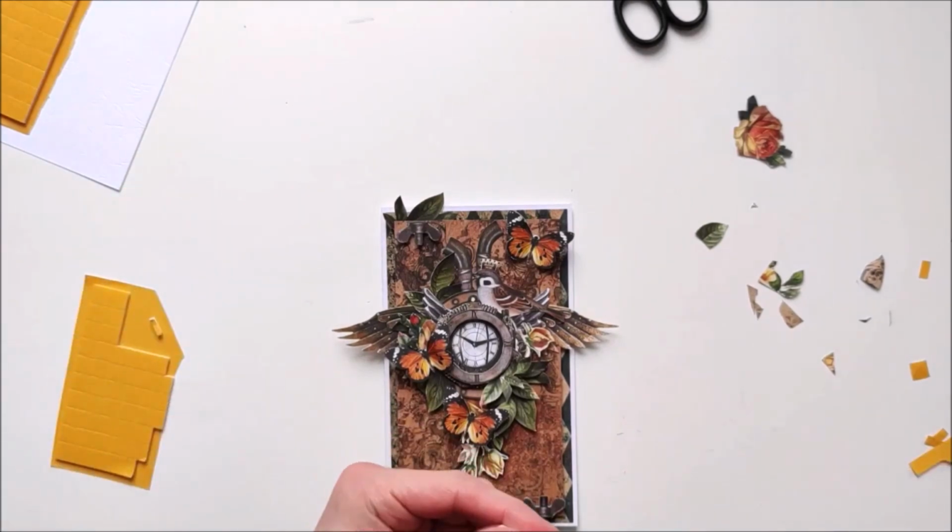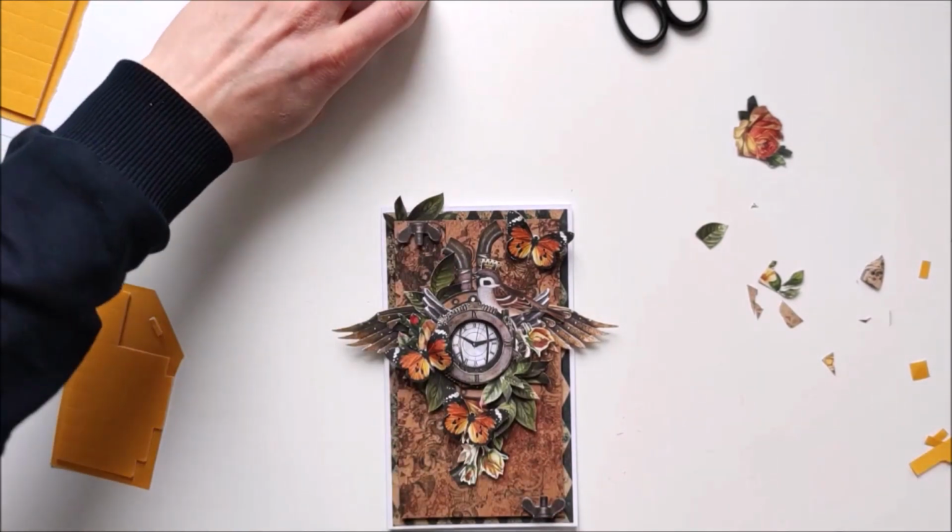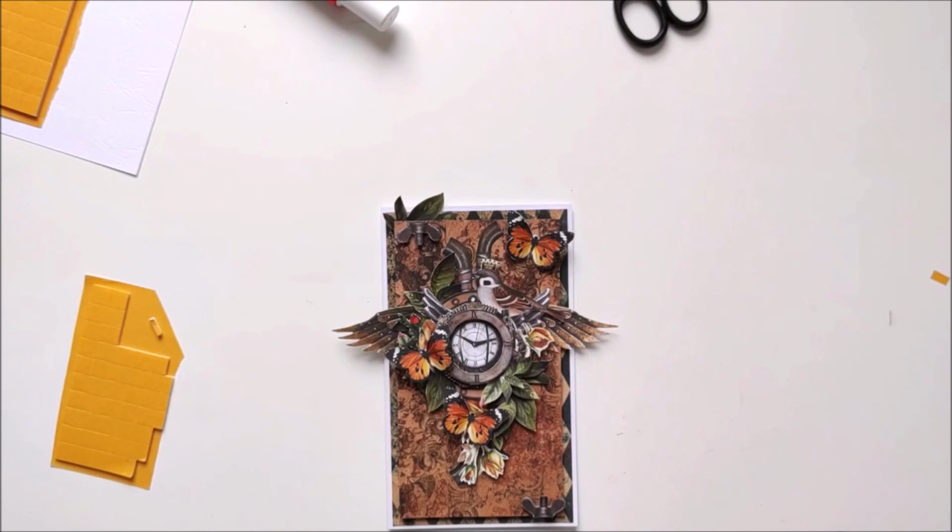Yes, so after you glue this tree butterfly, then our card is finished, so you can clean your space for create.